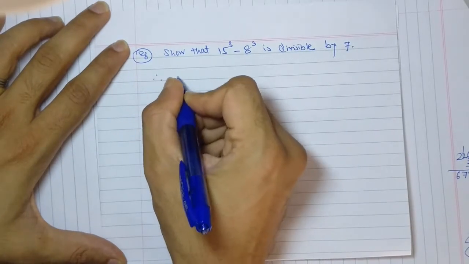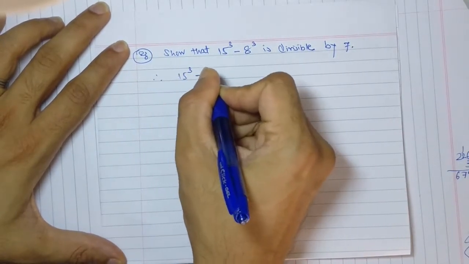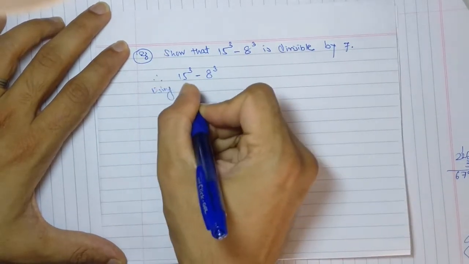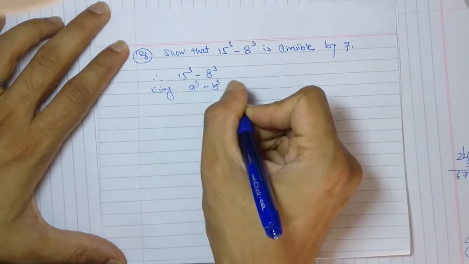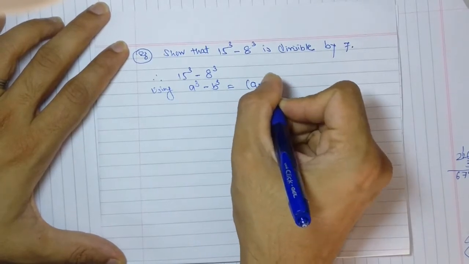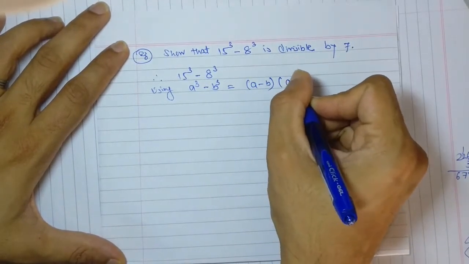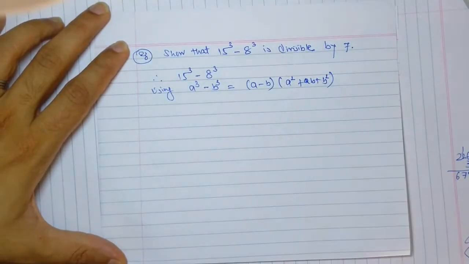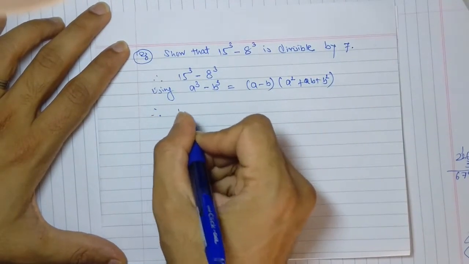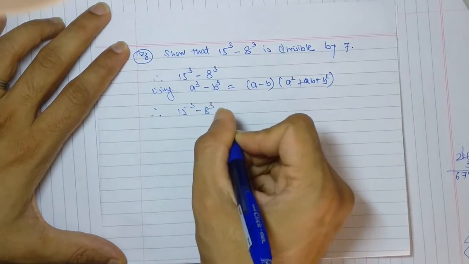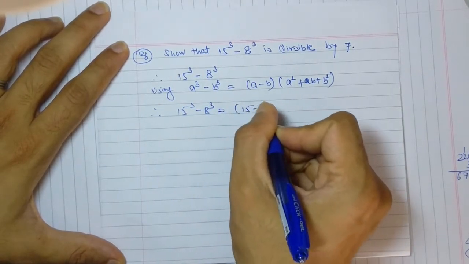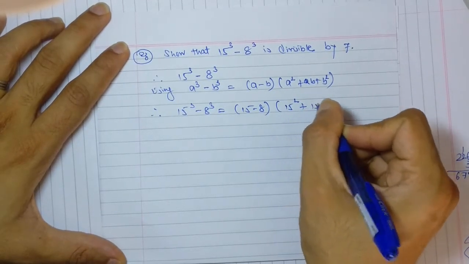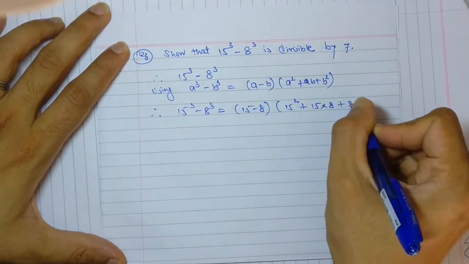So therefore 15 cube minus 8 cube I will factorize using a cube minus b cube. What is a cube minus b cube? A minus b bracket a square plus ab plus b square. Therefore 15 cube minus 8 cube is 15 minus 8 bracket 15 square plus 15 into 8 plus 8 square.